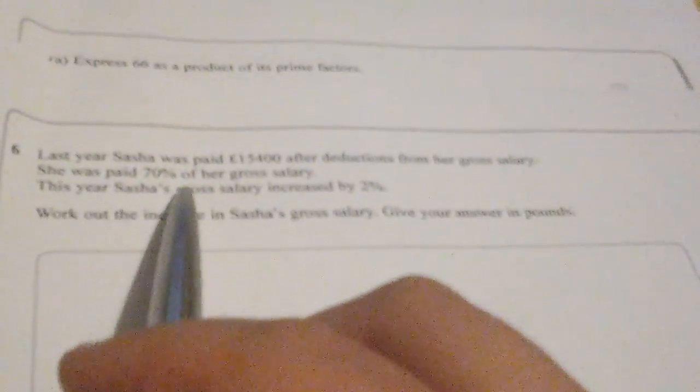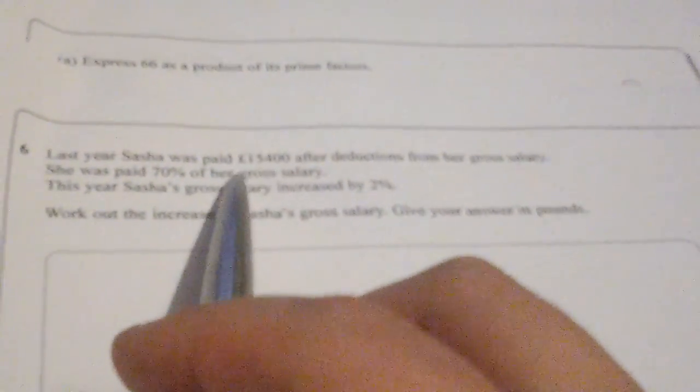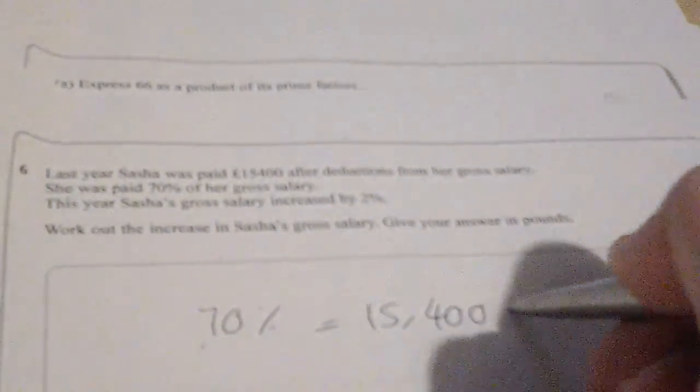For question 6, we've got to figure out some percentages. So 15,400 is after the deductions have been taken off from her gross salary. Gross is what you get paid before they take any taxes off. So she was paid 70% of her gross salary. So after they've taken everything off her salary, she's left with 70%. So 70% is 15,400.